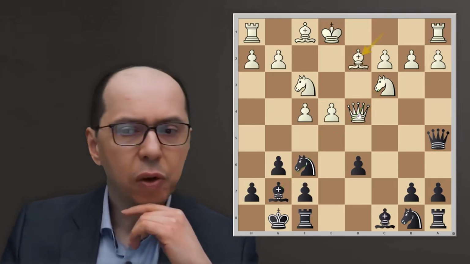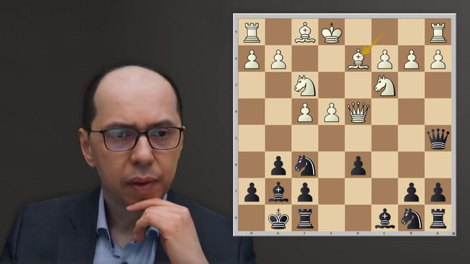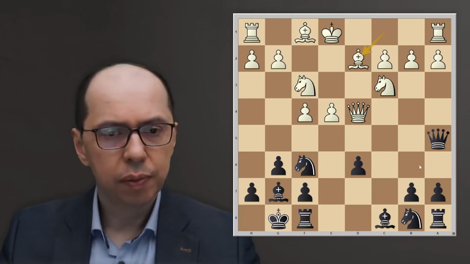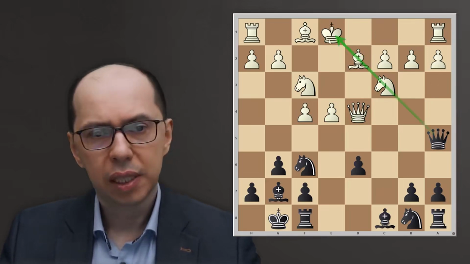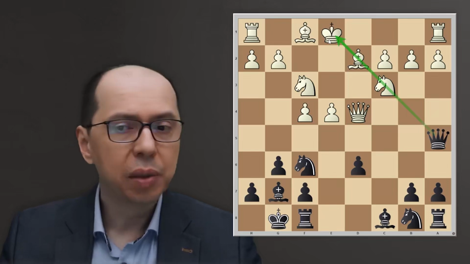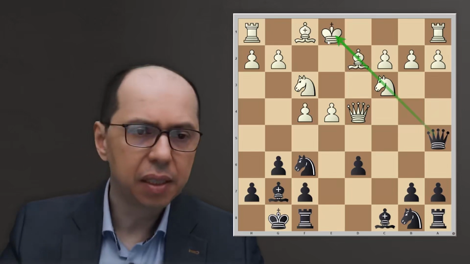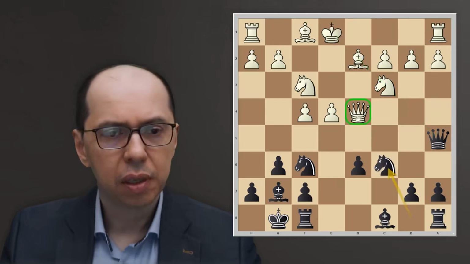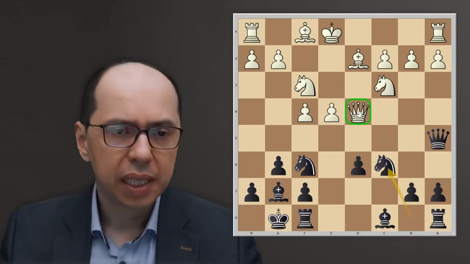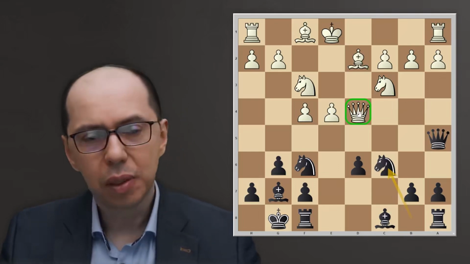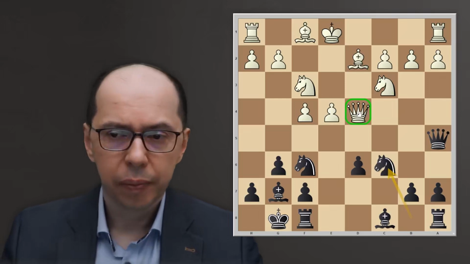So bishop d2 is more or less necessary. White has to close this diagonal to at least deal with one pin. Knight c6, developing the knight with tempo, is natural and pleasant, right? We do this whenever possible.